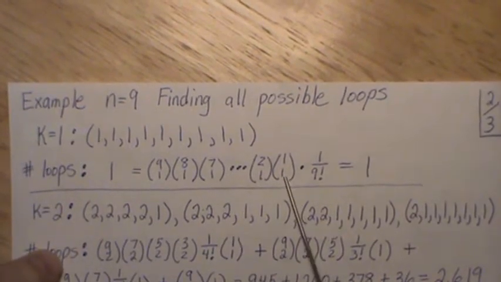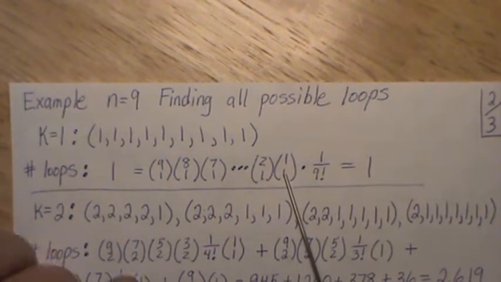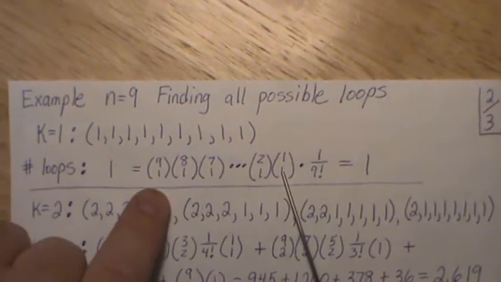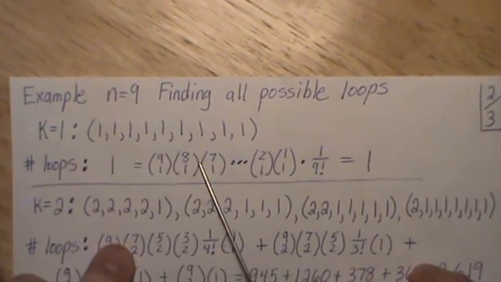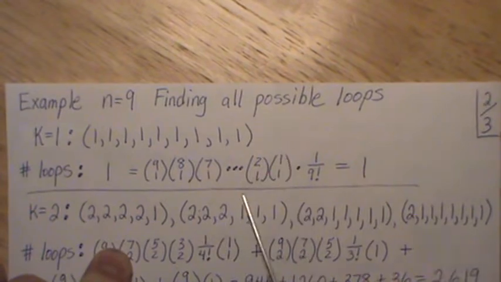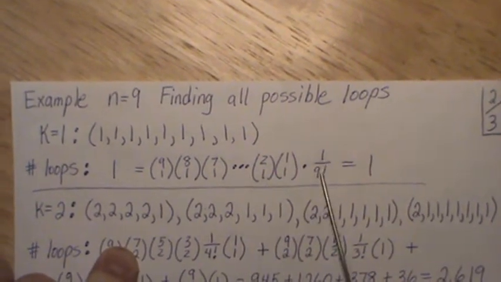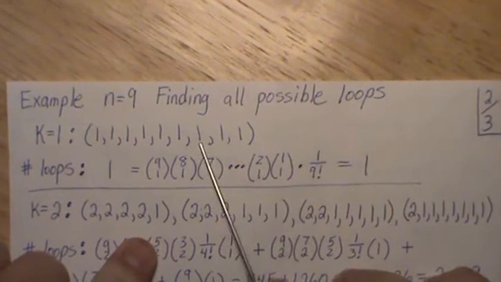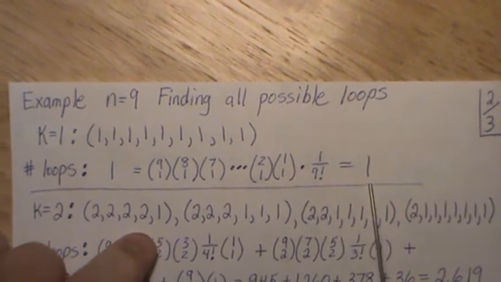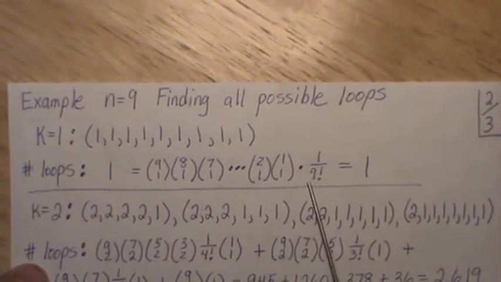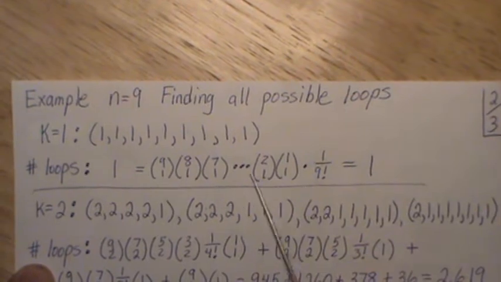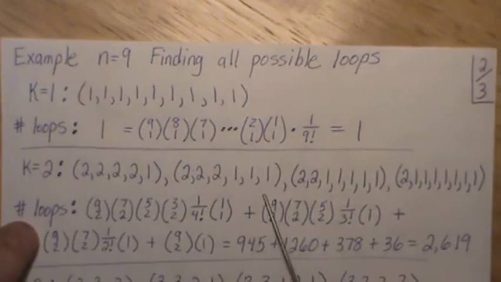We do that until we get 1, choose 1. But this, I didn't have to choose them in a specific order. So this is overcounting. So you have to divide by 9 factorial. And this divided by 9 factorial is 1. Okay, I'll let you do the math on that. And again, this will make more sense why we do that in a second.